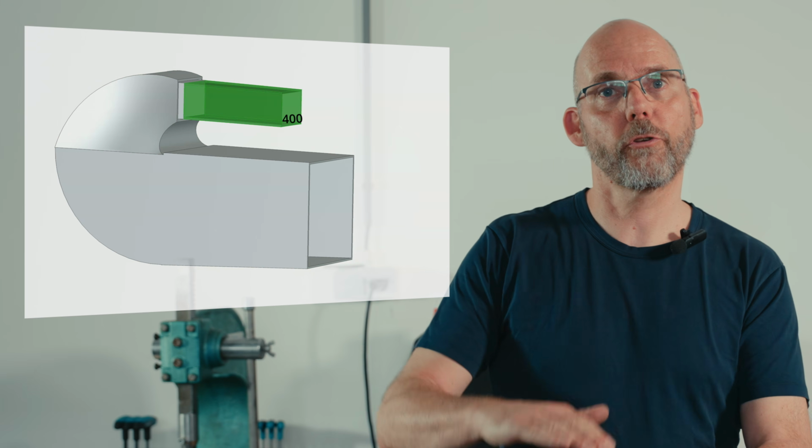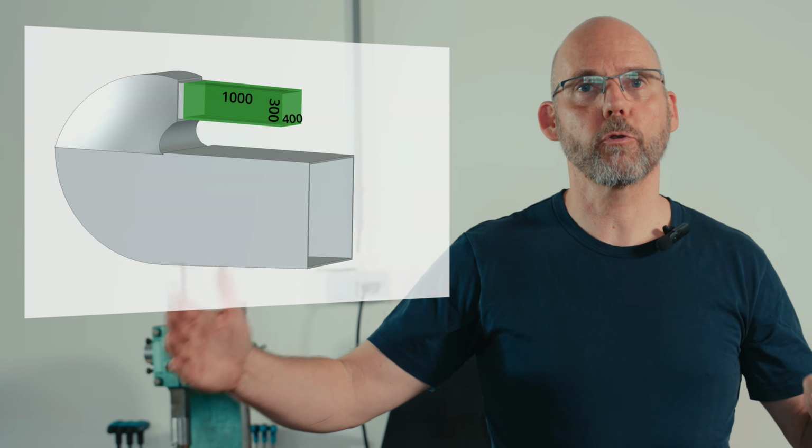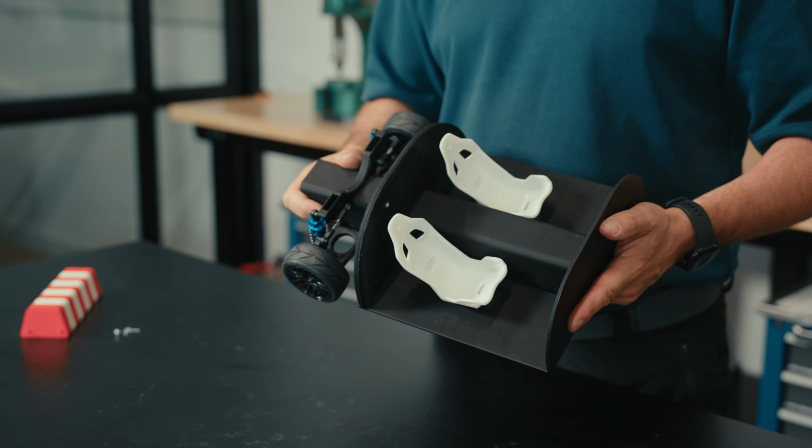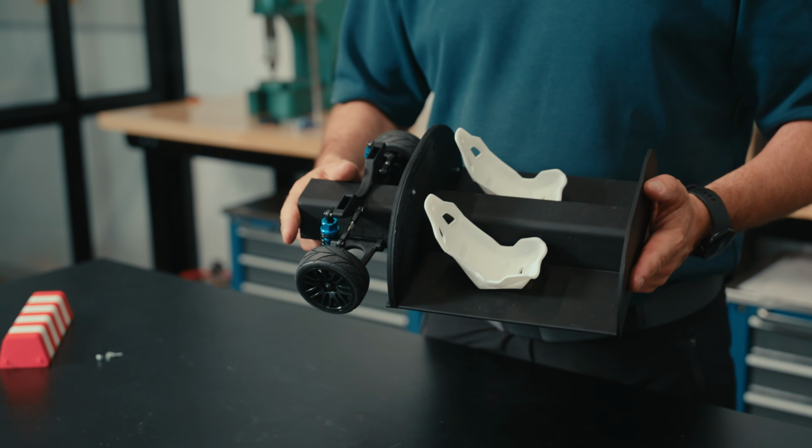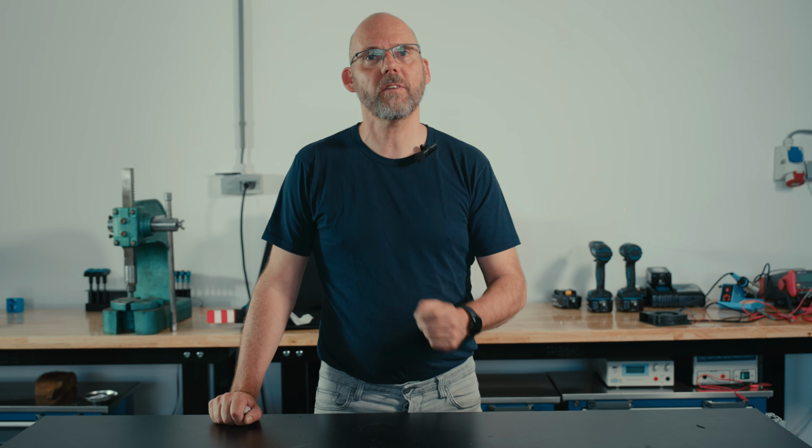So our test chamber is 400 millimeter wide, 300 millimeter tall, and 1000 millimeter long. That's small, too small for any full-size parts. But our 1 in 10 scale model, like we showed you in the previous video, can fit in there easily. So we can easily test parts that are 1 to 10 scale and then scale up for the calculations.